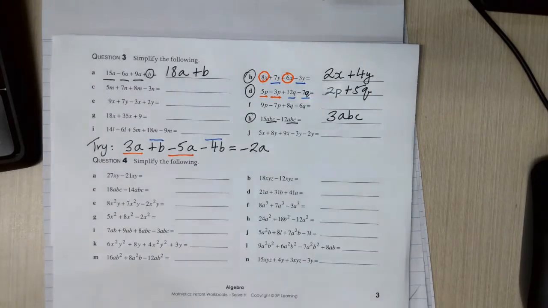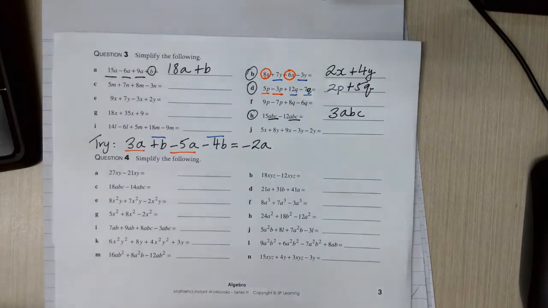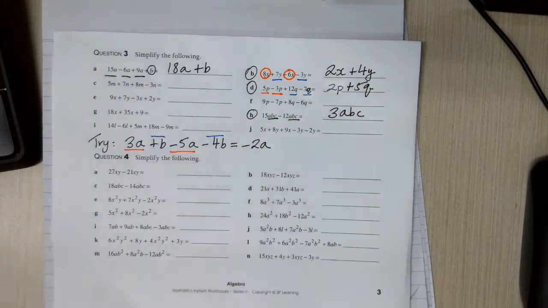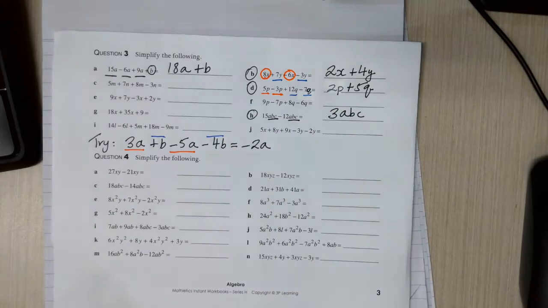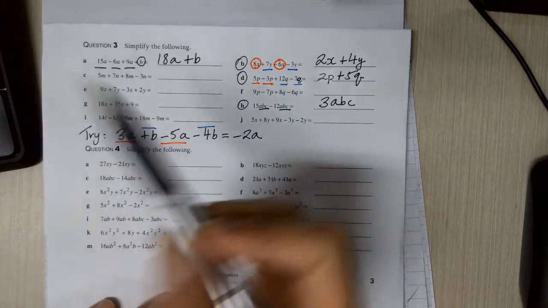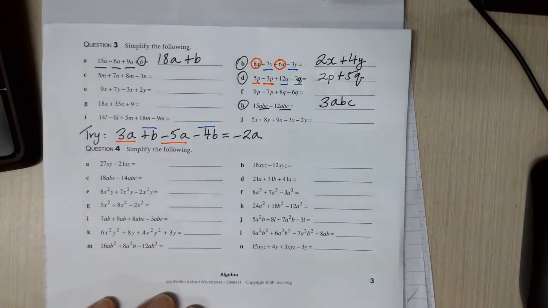Then you've got plus B. Plus B means just 1B, right? The 1 is implied. So I've got 1B, take away 4B. Again, you can think about it as I've got 1 of something, then I lost 4 lots of those.